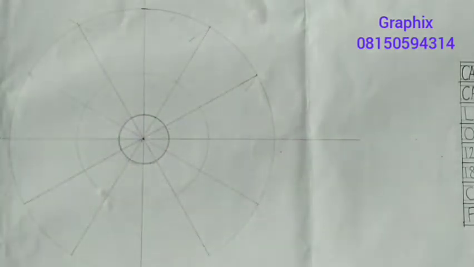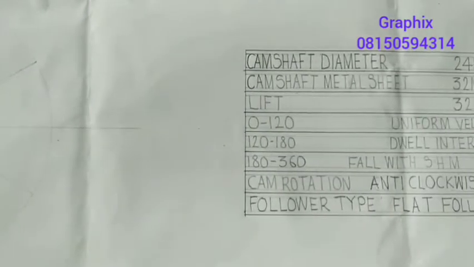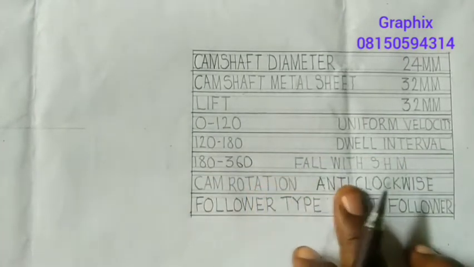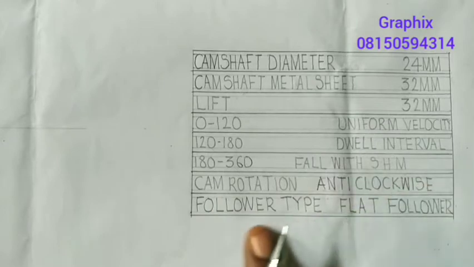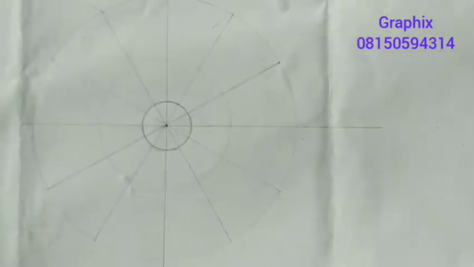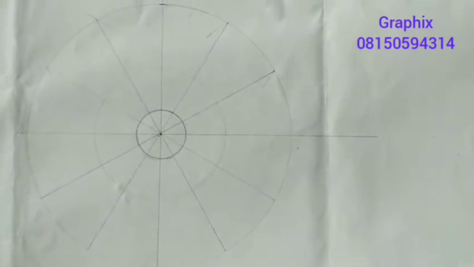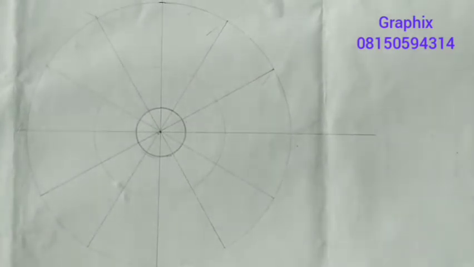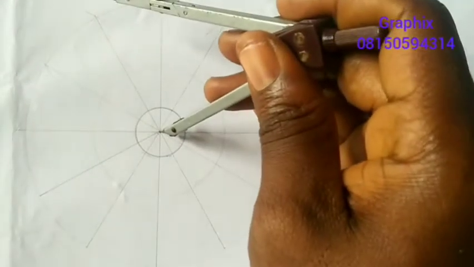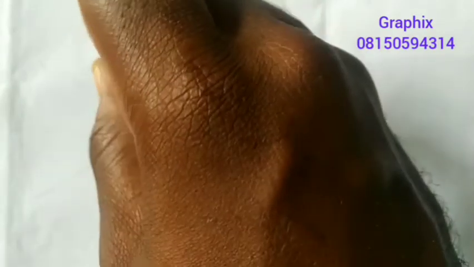Now it's telling me that the cam is rotating in an anti-clockwise manner. If you can see, it says the cam rotation is anti-clockwise. If the cam rotation is anti-clockwise, then the follower rotation will be clockwise. So this is what they meant here. So if my cam rotation is anti-clockwise, this is the cam here, this one inside the cam, so it's going anti-clockwise, so it's going backward this way.